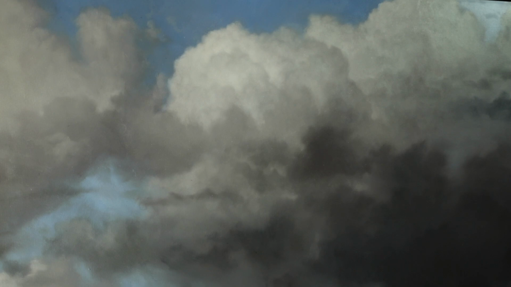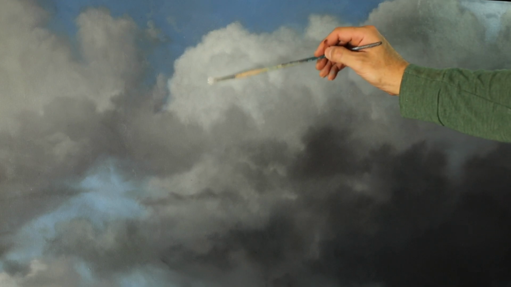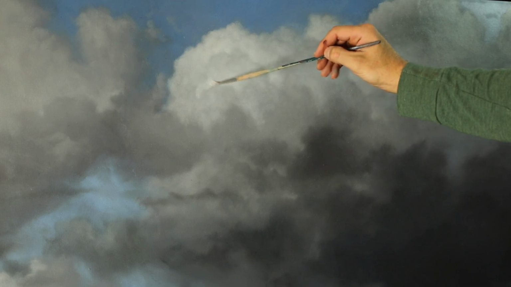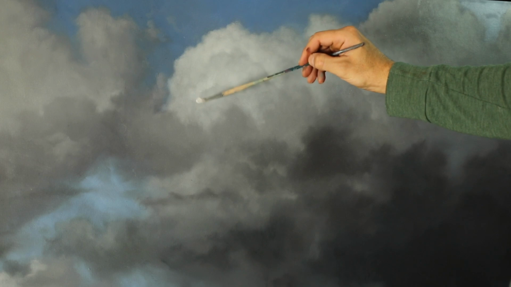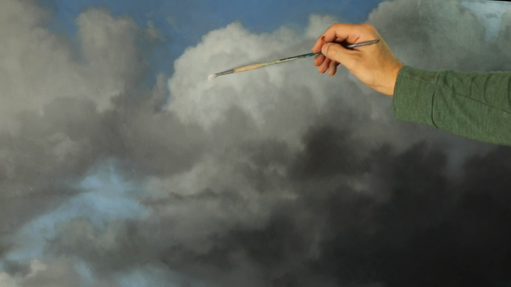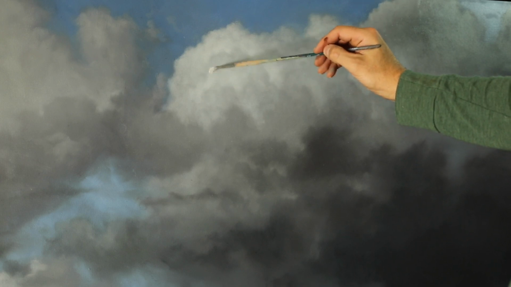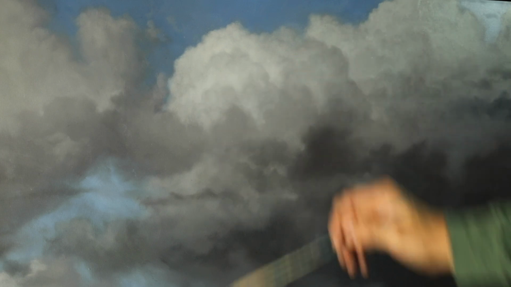All right, one more little layer here and then I'll move on to the darks. So again, anytime you want to find a little light spot, if you're following a reference photo, always go to the midtones first and then push the brights later.